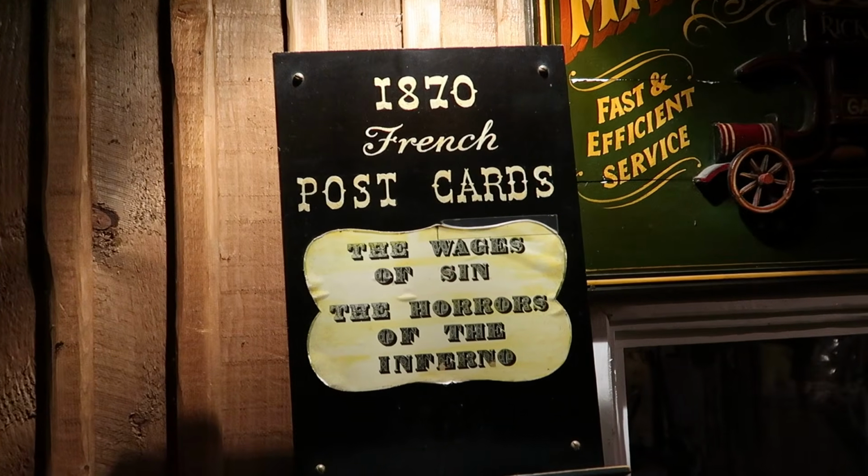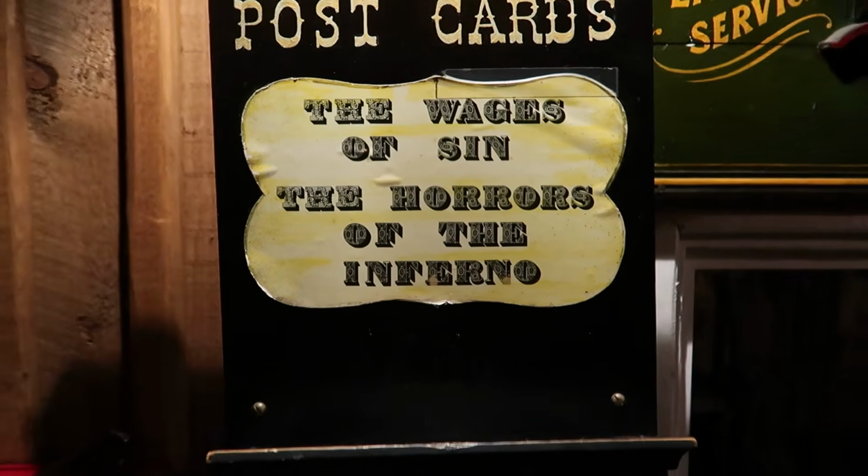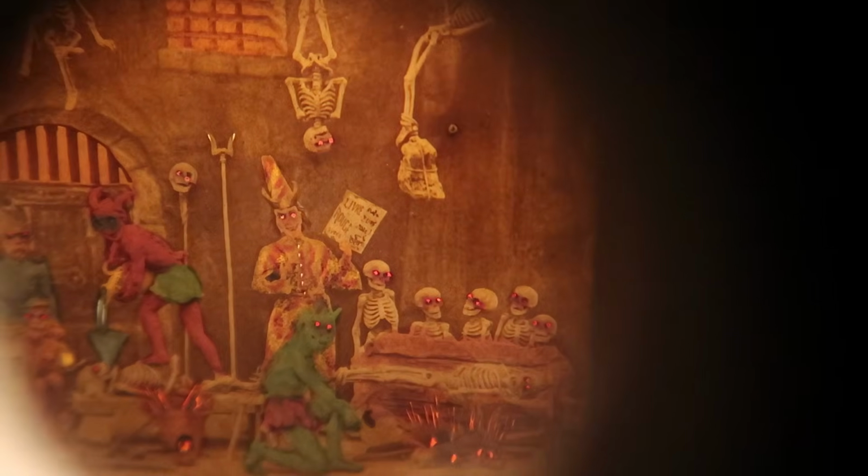If you guys want to see some 1870 French postcards, The Wages of Sin, The Horrors of the Inferno. That sounds interesting. Oh, these are creepy. These are like demonic scenes. Oh my goodness. What the heck are we looking at?